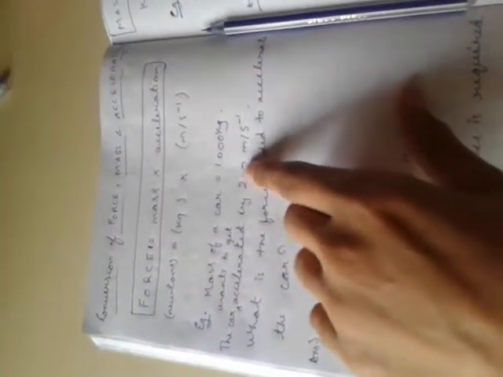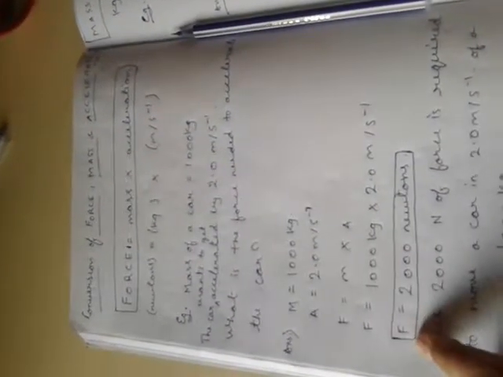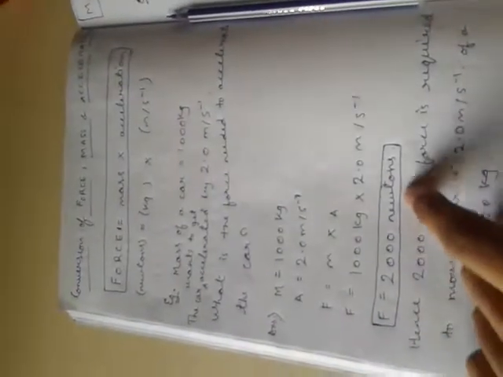You know that force is equal to mass times acceleration. You know that the mass of the car is equal to 1000 kg, and the acceleration is 2.0 meters per second square. Then force is equal to mass times acceleration, which means you will multiply 1000 kg into 2.0 meters per second square. You will do that and you will get the force needed to accelerate the car, which is 2000 newtons.